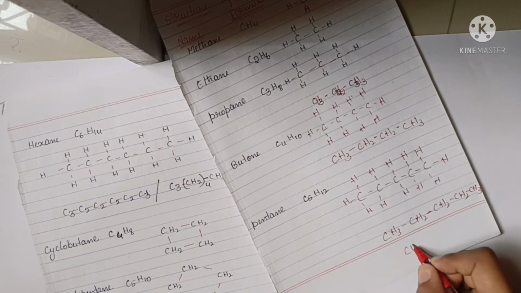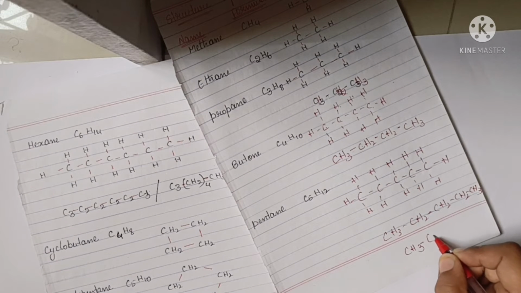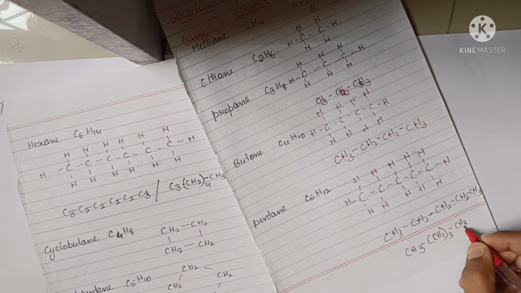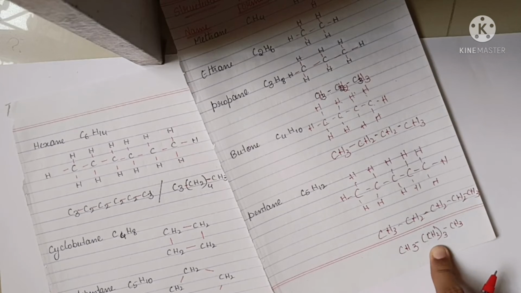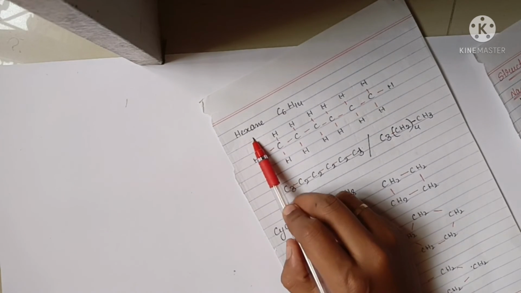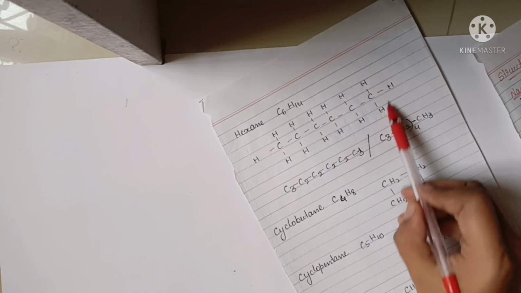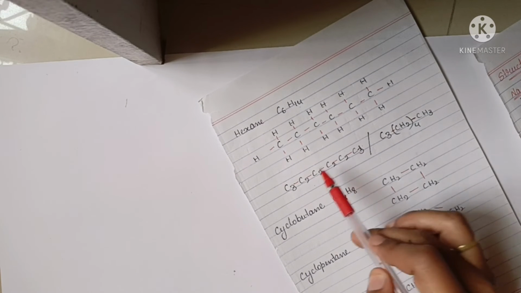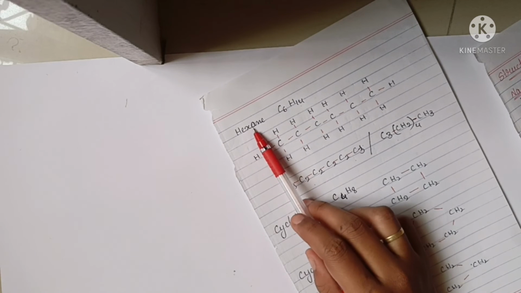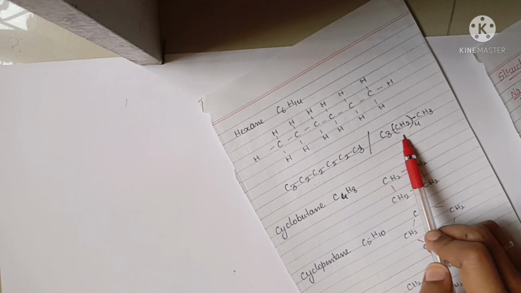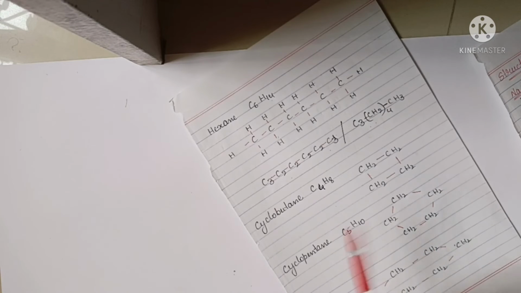Or you can write CH3 bond (CH2)3 bond CH3. This shows that there are 3 CH2. And the next one now makes us learn about the hexane formula. Hexane holds C6H14. So I just wrote here like this. And you can write hexane in this way, and this structure also hexane, this also hexane, and this also hexane. Always remember.